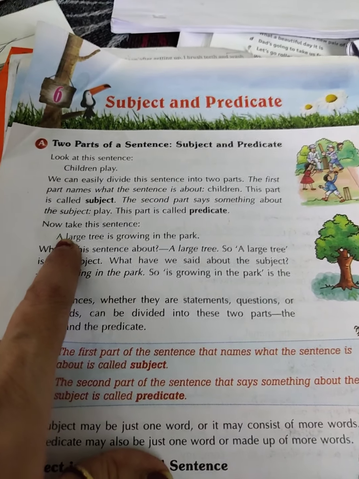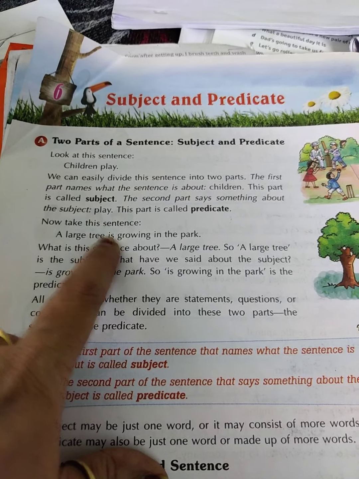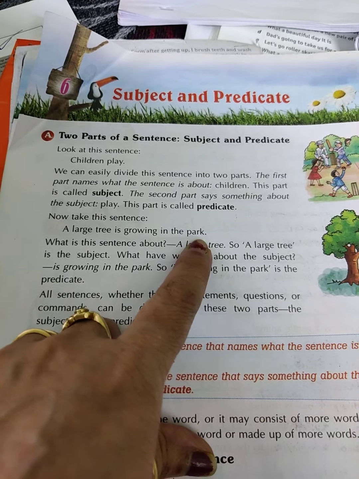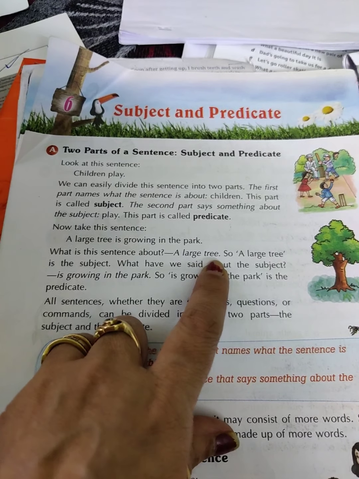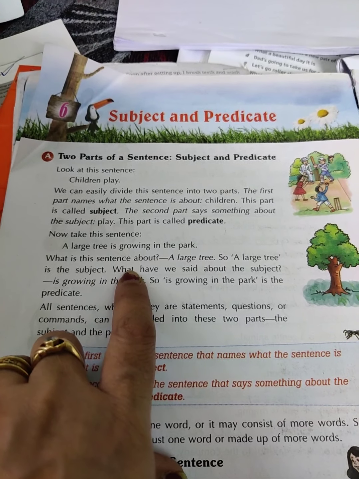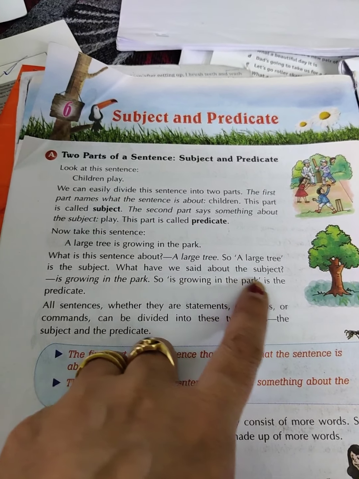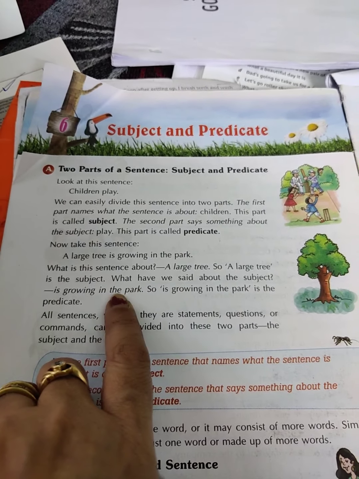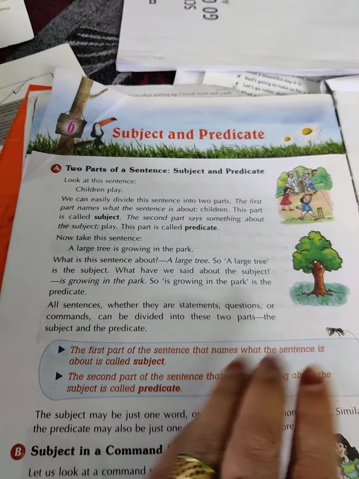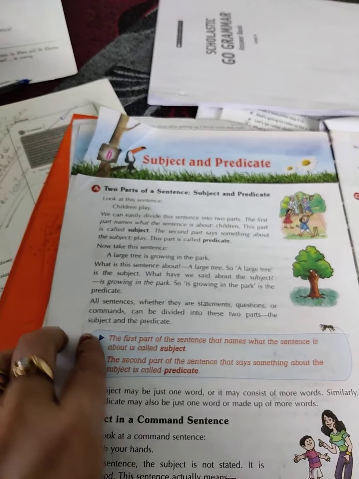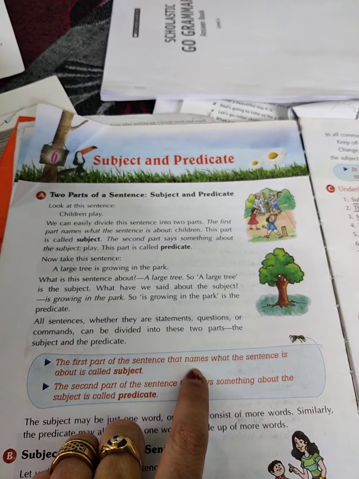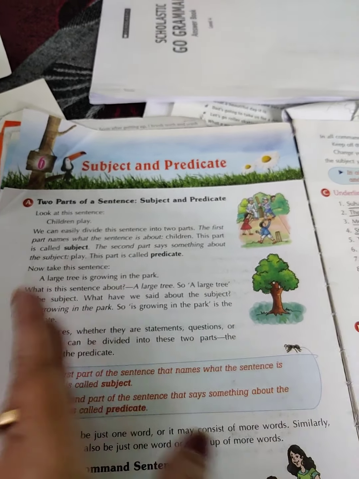For example, a large tree is growing in the park. A large tree is the subject. What have we said about the subject? Is growing in the park. So the first half, which talks about what the sentence is about, is the subject. You can ask who or what to get the answer.